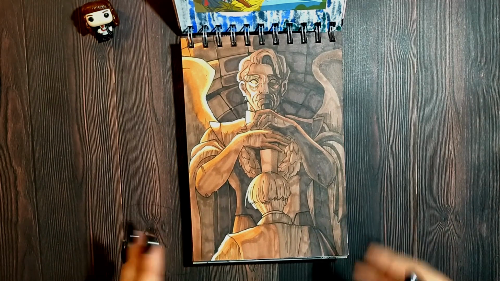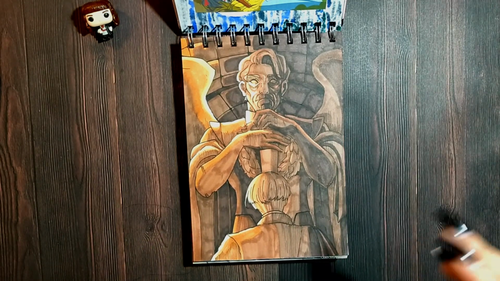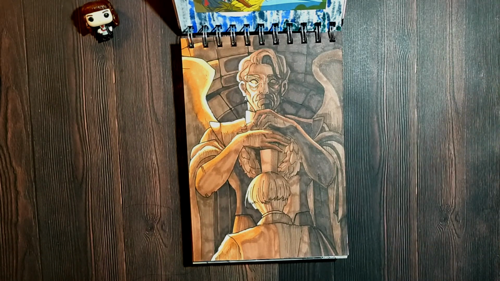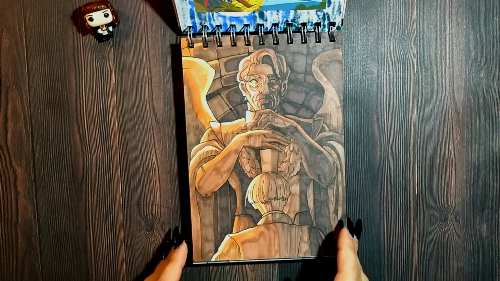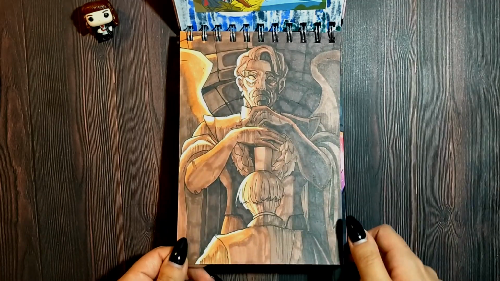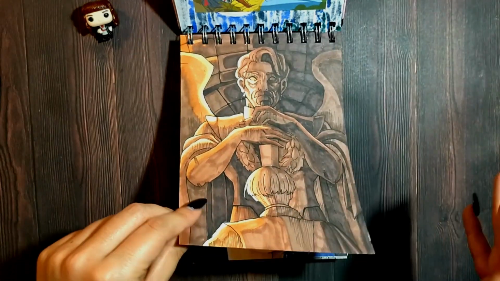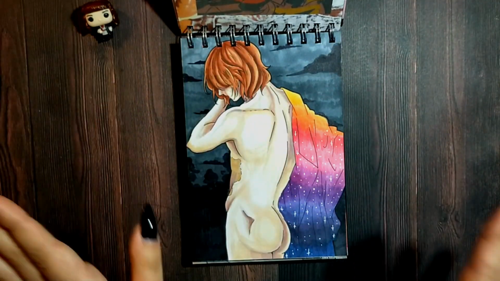So I just decided to go for this. I wanted something quicker. Obviously, coloring something in a monochrome scheme is going to take you less time than something with a full-scale painting. So I was like, all right, let's go ahead and try that. And it didn't turn out too bad. So it's pretty good.